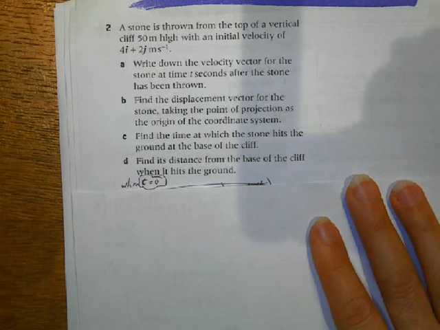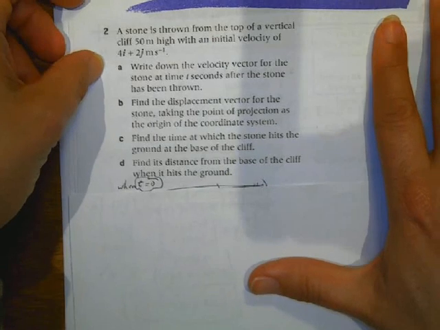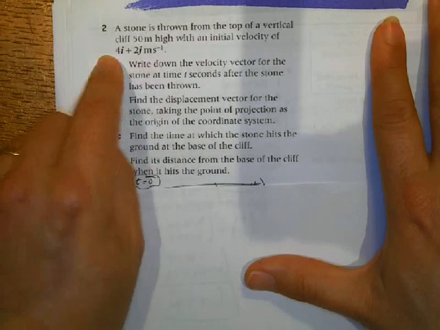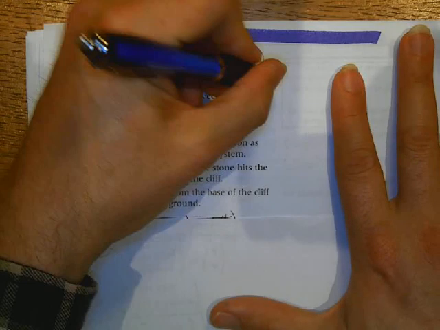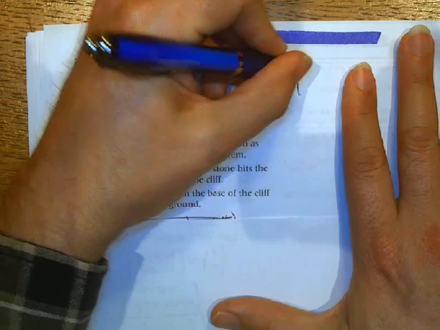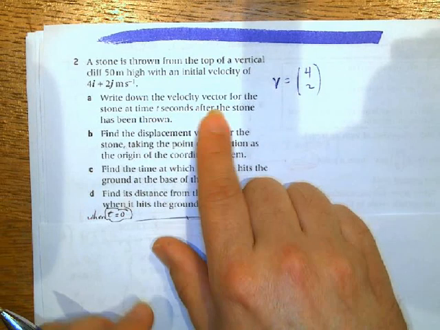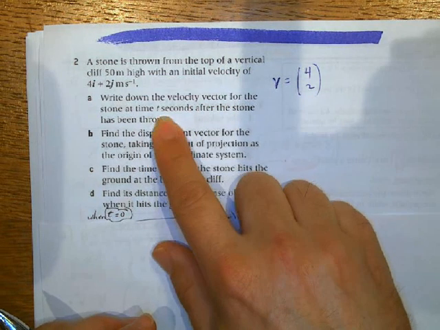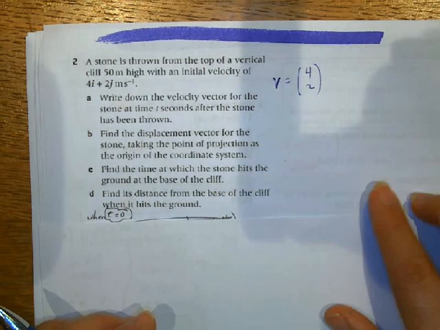A stone is thrown from the top of a vertical cliff, 50 meters high, with the initial velocity of this. So my initial velocity is equal to 4, 2. Write down the velocity vector for the stone at time t seconds after the stone has been thrown.